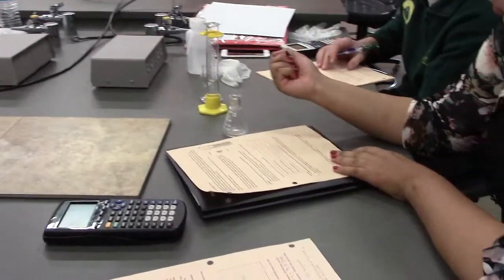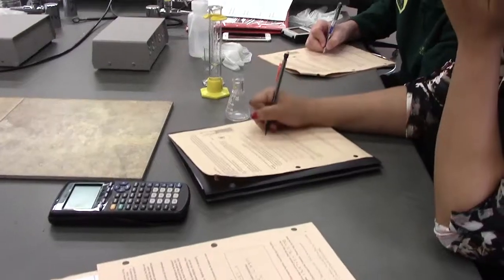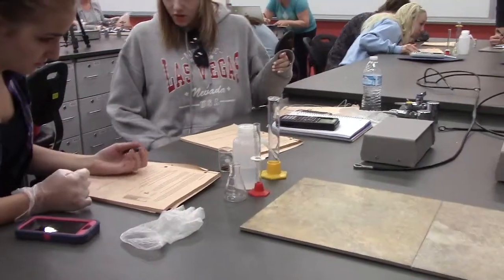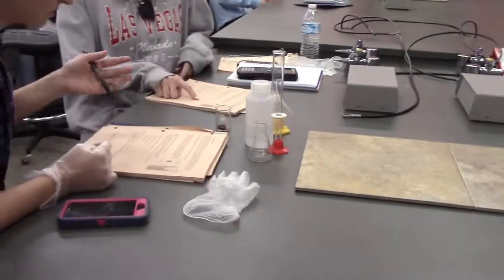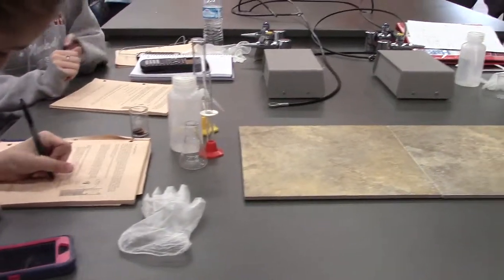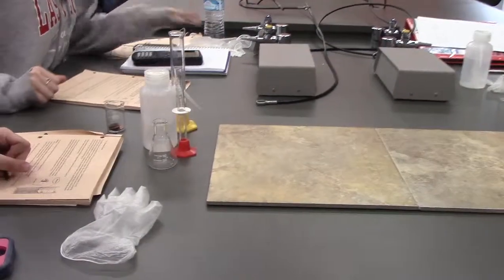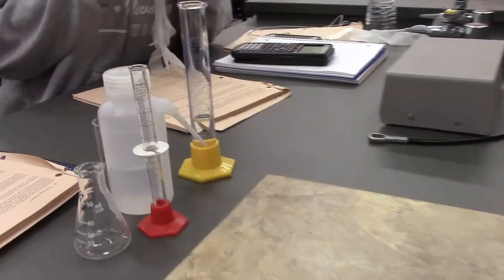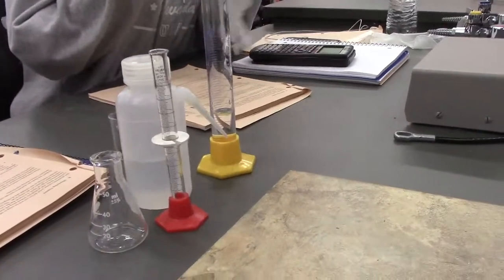And then initial volume of 20. So the precision would be 1, right? Yeah. Check 20. 0.1 on that one.